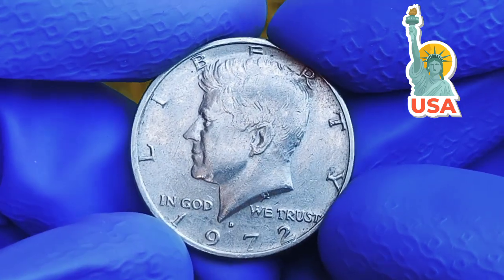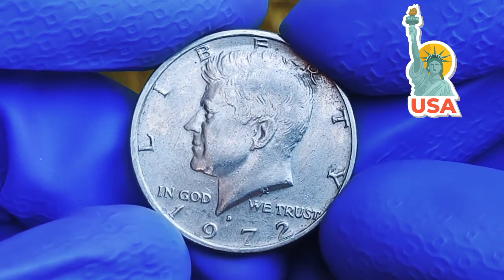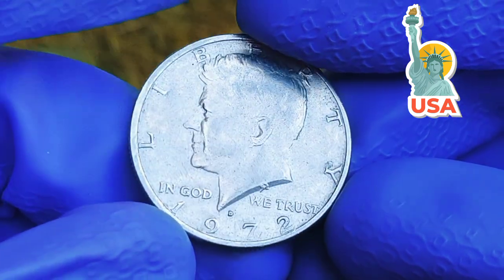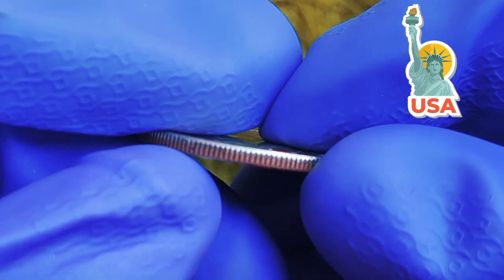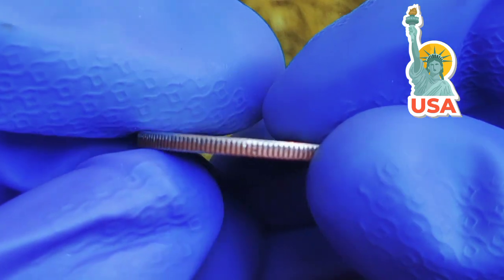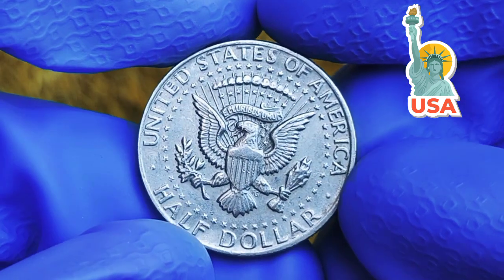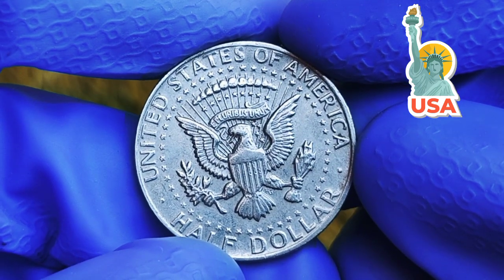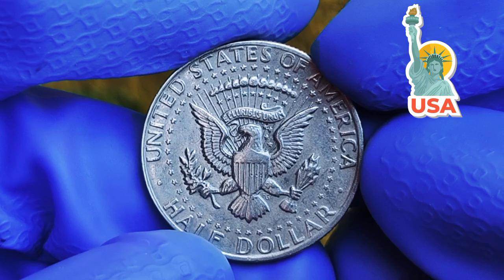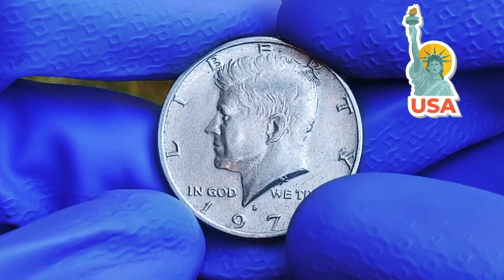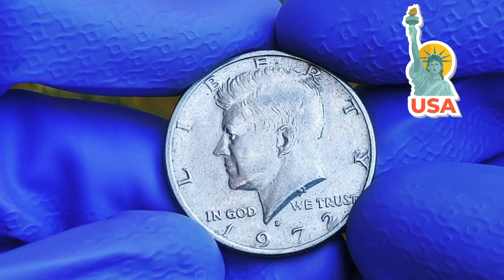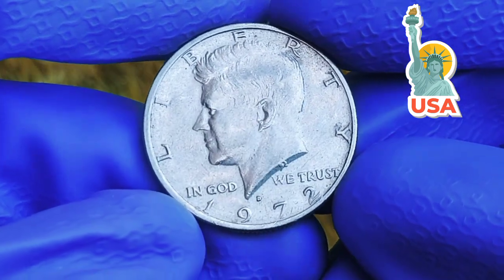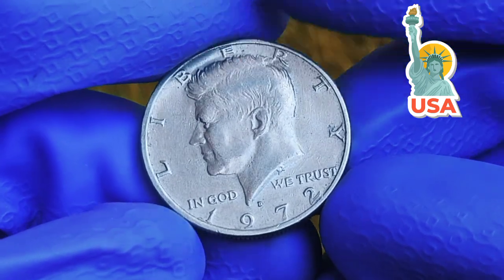This variety refers to the absence of the designer Frank Gasparro's initials, FG, which normally appear on the reverse between the eagle's tail feathers and the right leg. This omission resulted from excessive die polishing that inadvertently removed the initials from the design. The No FG variety has captured the attention of numismatists due to its relative scarcity and the challenge it presents for collectors seeking to complete their Kennedy half-dollar sets. Examples of this variety in high grades can command significant premiums in the marketplace, and their discovery adds excitement to the hobby.